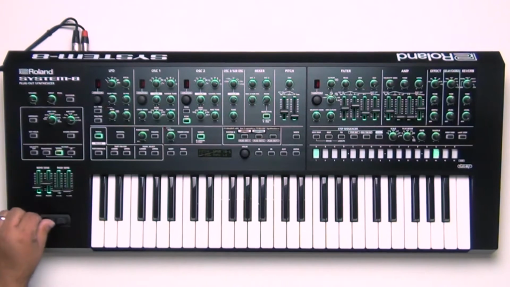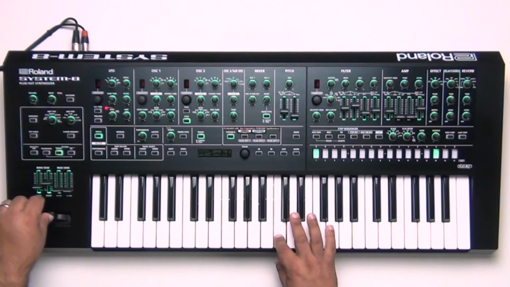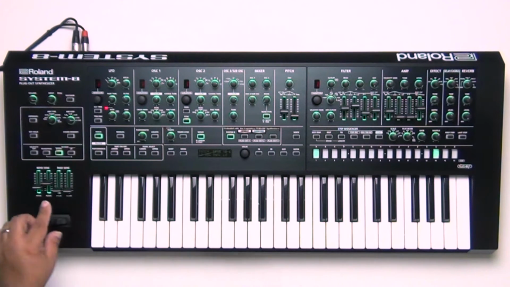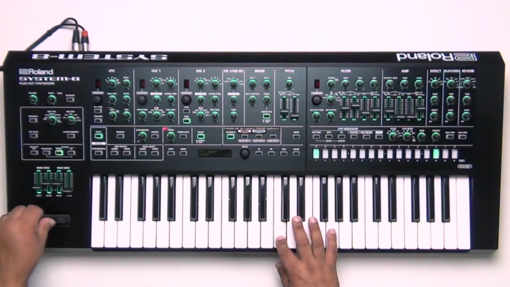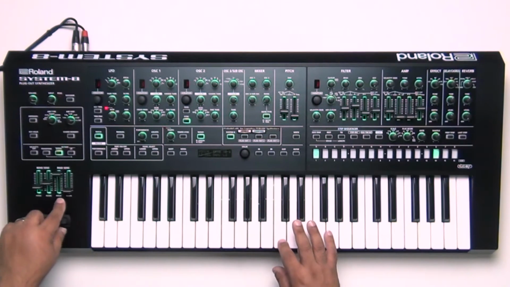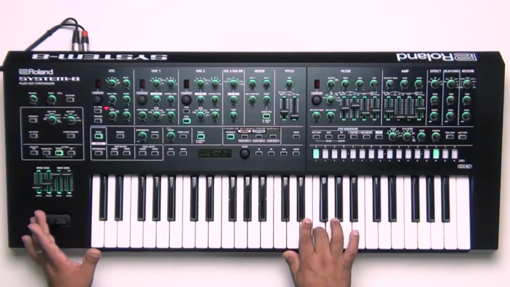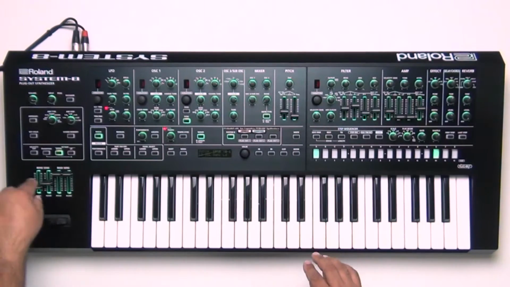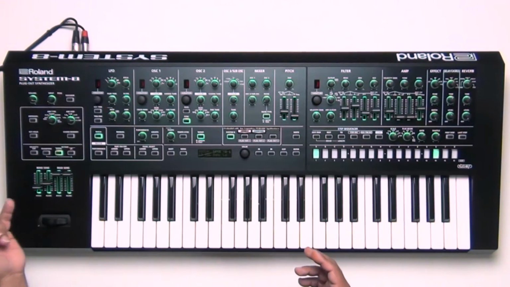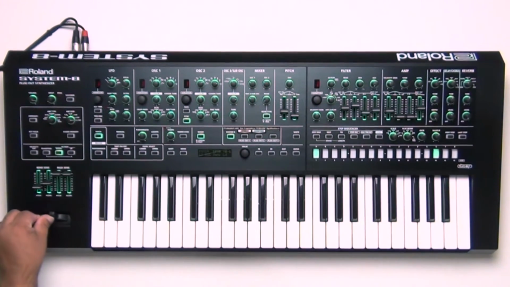So I have that. Now if we push forward on the modulation, we hear some of that pitch going on. So let's adjust that, and maybe use a little bit of filter. So make it really trippy right here. So right away we went ahead and adjusted the pitch bend and modulation just by using these sliders right here, and that's pretty cool. We can adjust the different pitches or filtering depending if we use it as a bend or if we use it as a modulation.